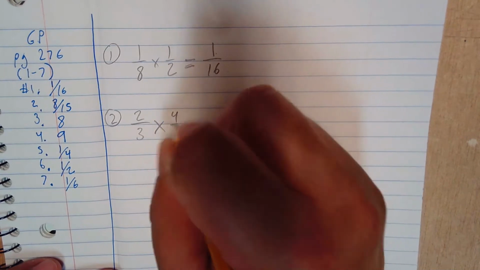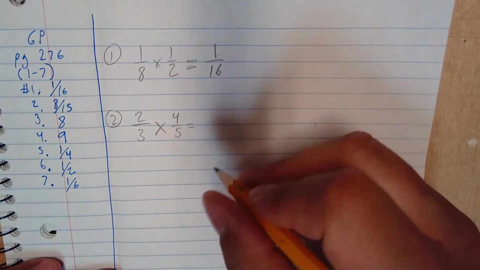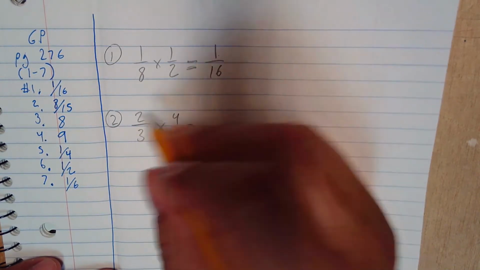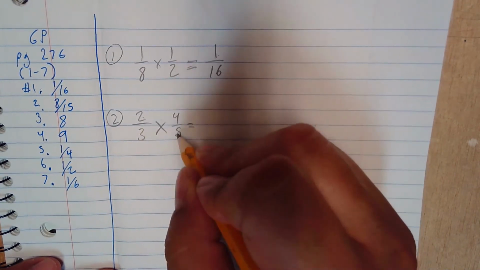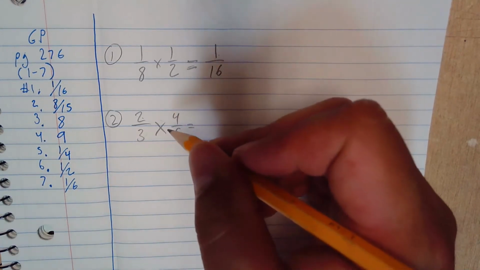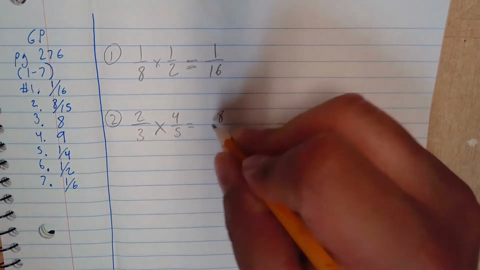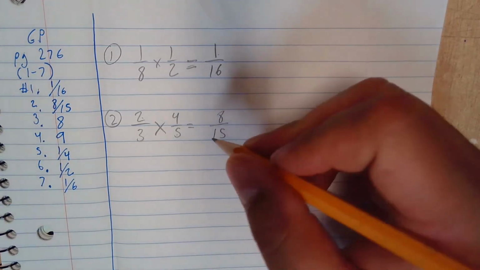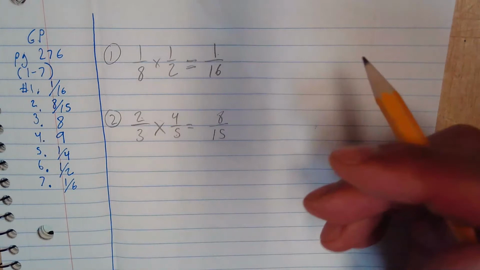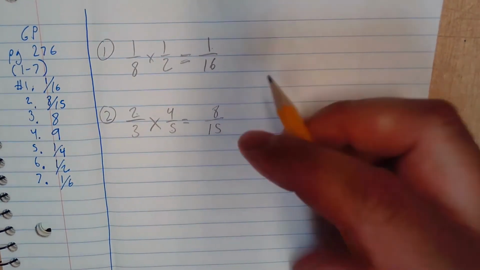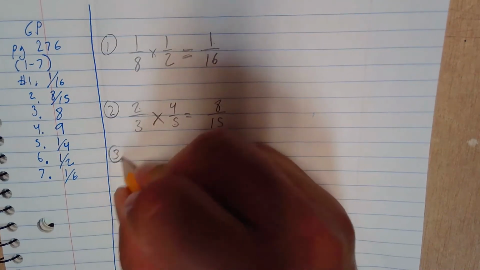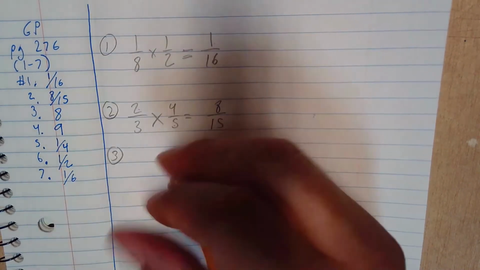2/3 times 4/5. Okay. I'm going to see, is there anything I can simplify before I multiply? No. The 2 and the 5 don't have common factors. The 3 and the 4 don't have common factors. I'm just going to go ahead and do that. Okay. 2 times 4 is 8. 3 times 5 is 15. Pretty good. No worries. No simplification necessary. The 8 and the 15 don't have any common factors. Number 3.